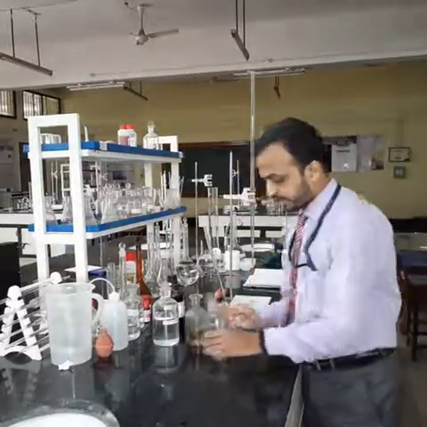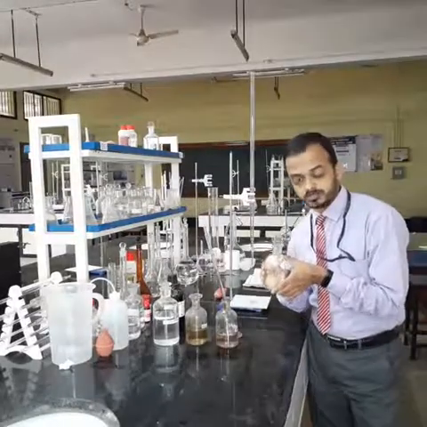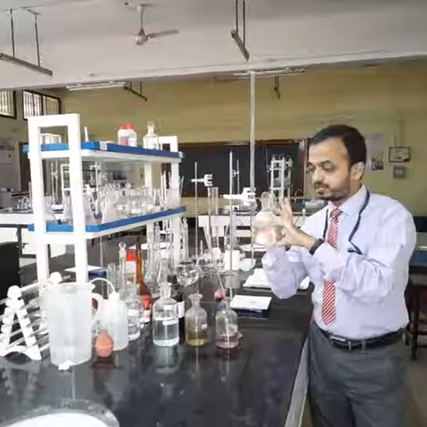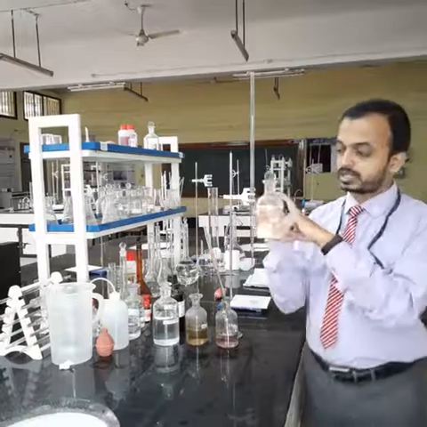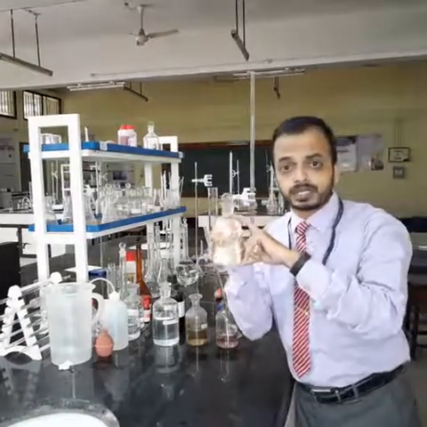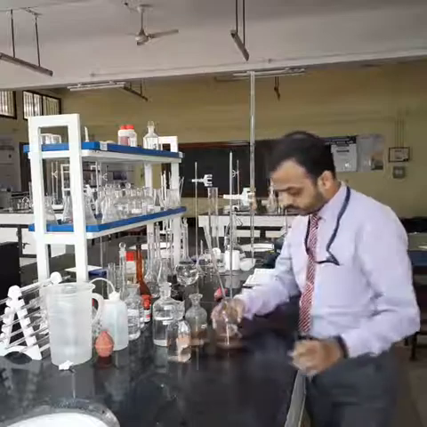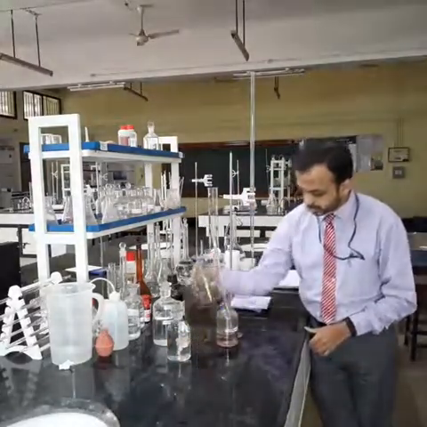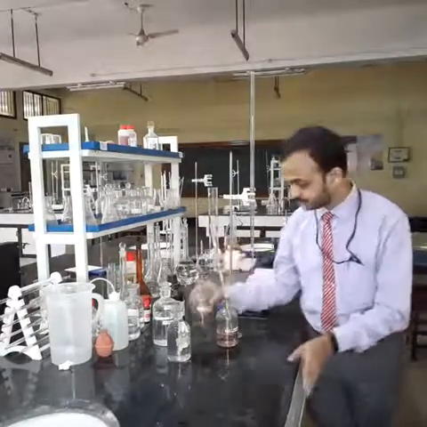You have to first take the bottle. This bottle we call a DO bottle or BOD bottle, with a capacity of 300 ml. You need to fill the water sample or any given sample till this point, which represents the volume of 300 ml. The next reagent we use is manganese sulfate solution, and the second reagent is alkali iodide azide solution.